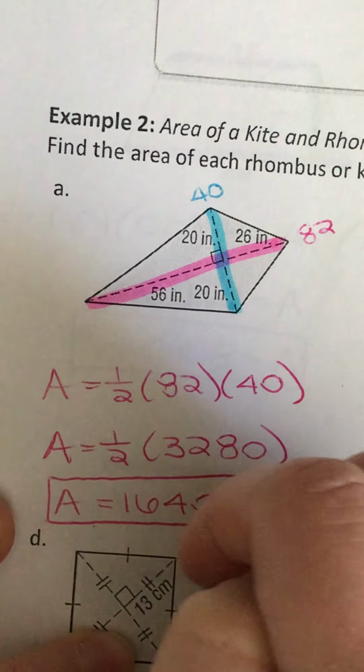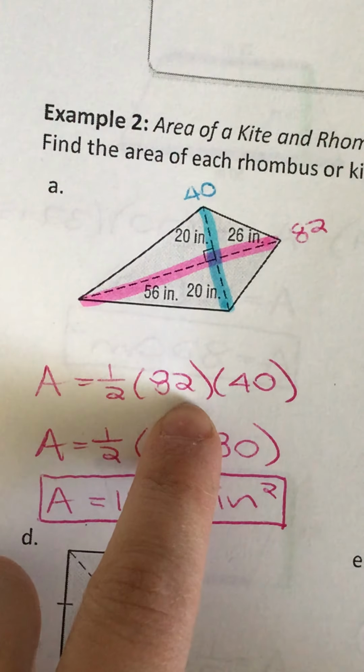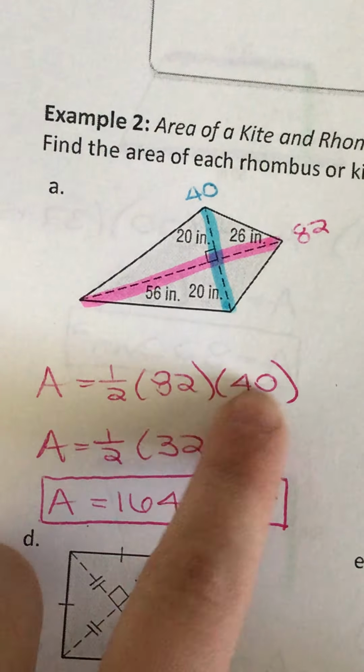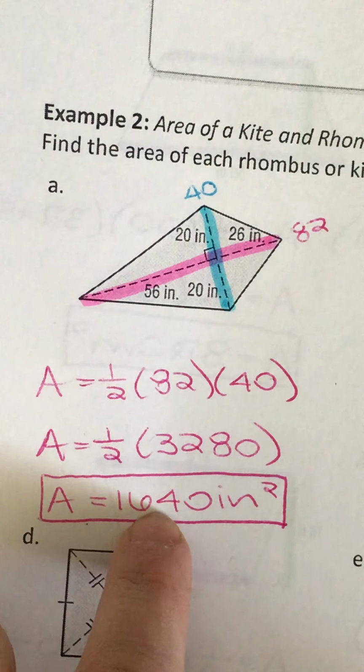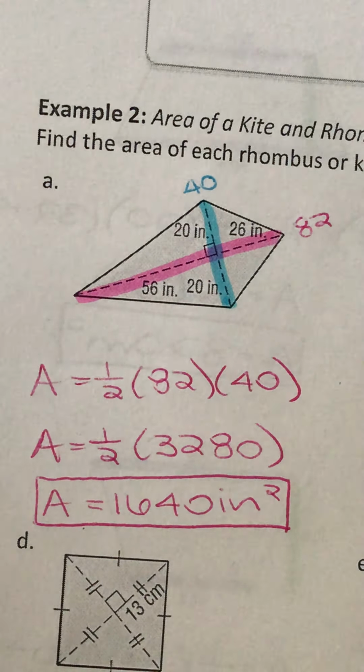So again, you could have done it a different way and still got the same answer. You could take half of 82, which is 41. 41 times 40 is still going to give you 1,640. So let's try another.